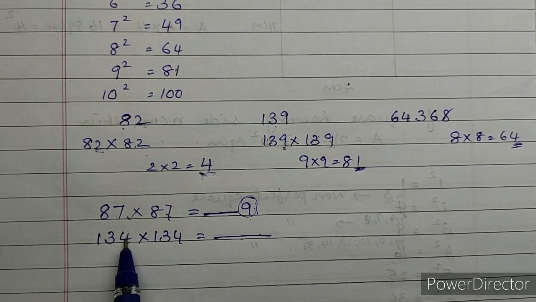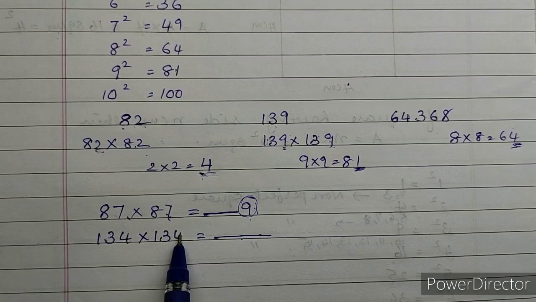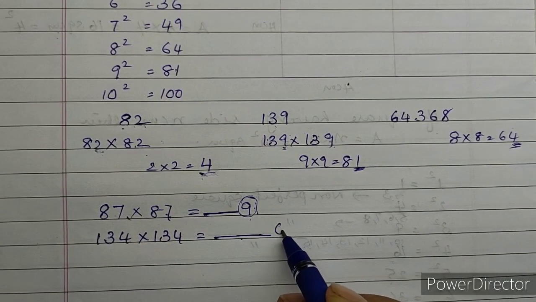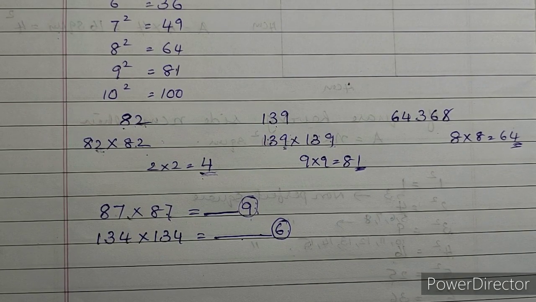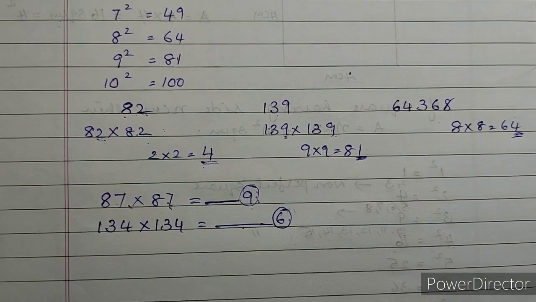Many numbers will be there. Last digit will be 4, 4 4s are 16. In that 16, last digit is 6. So 6 only will come as the ending digit of this perfect square number. Hope you understood, children. Now I will ask you one question.